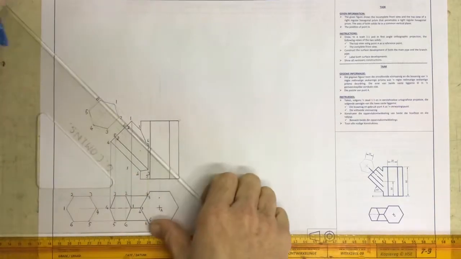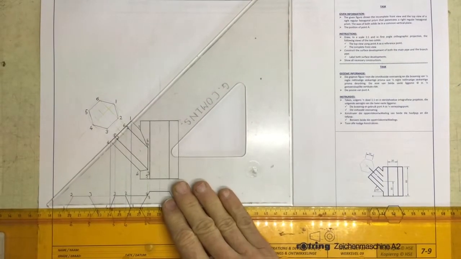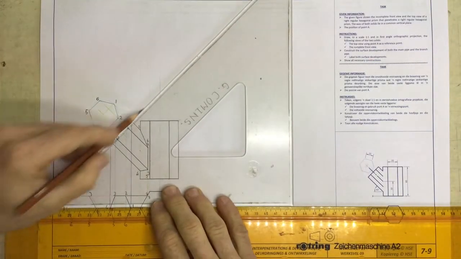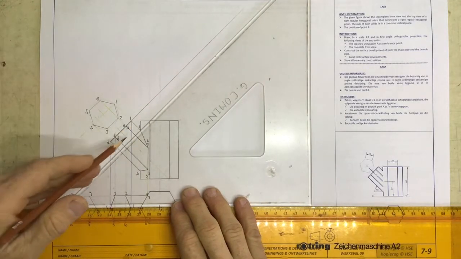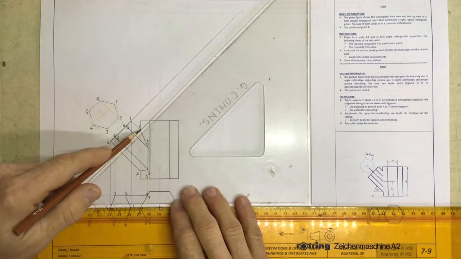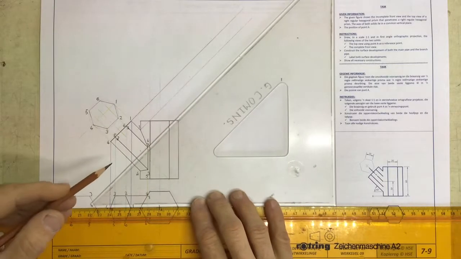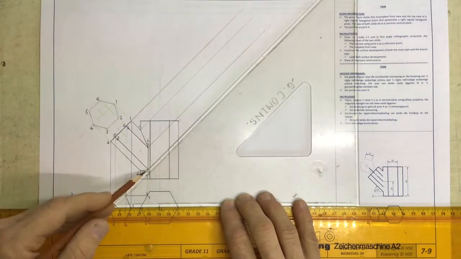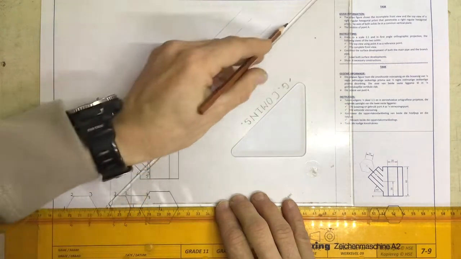I'm going to start with the development of the branch pipe over here. I'm going to take lines coming out at that 45 degrees from the base of the branch pipe and then from the curve of interpenetration. There is number 1 going across, number 2 and 6 going across, number 3 and 5 going across, and number 4 going across like that.